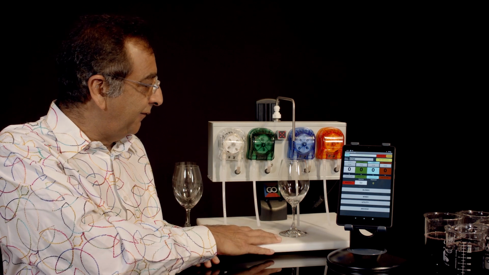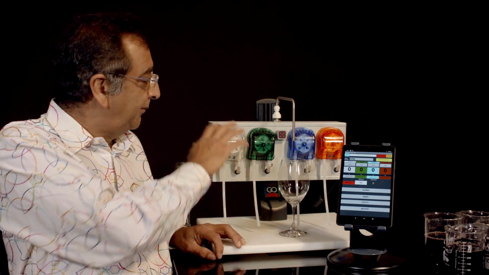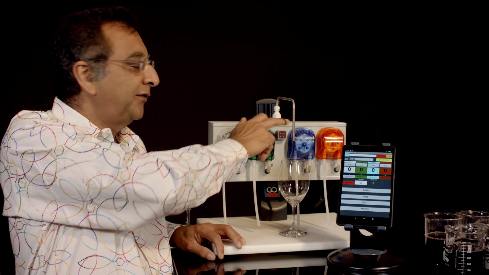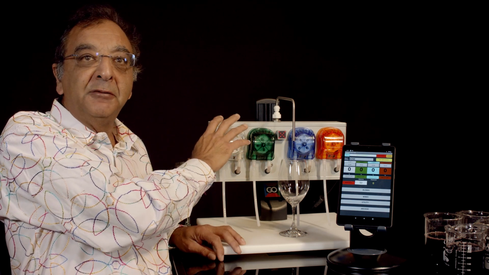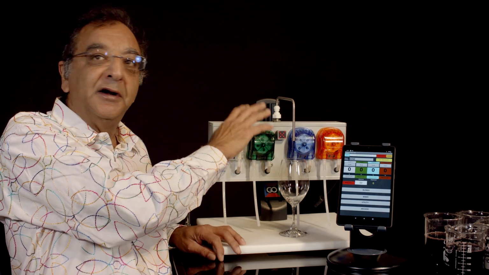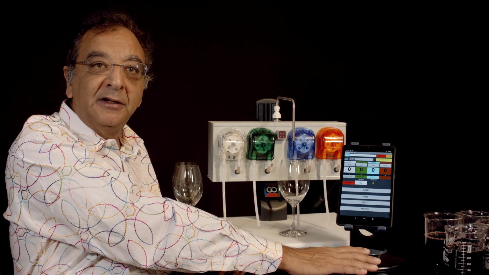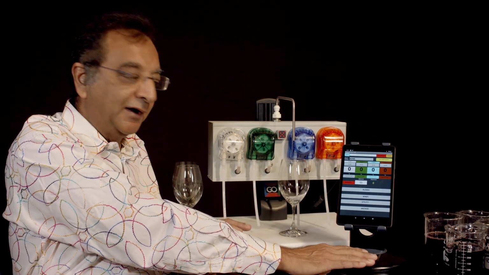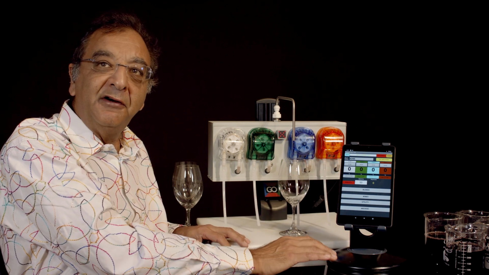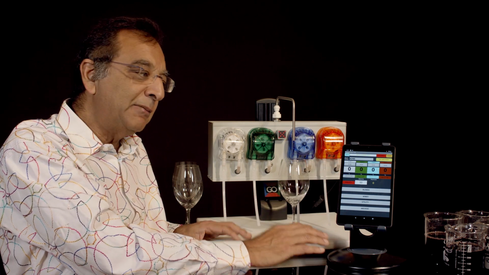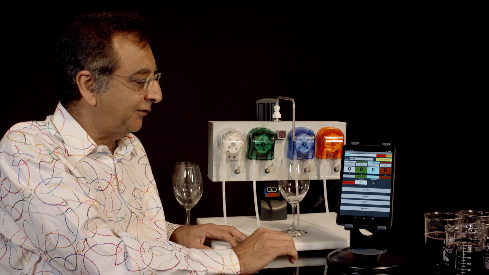The device itself consists of this platform, this control panel, which has 4 separate pumps. So it allows you to make a blend of up to 4 different wines. It's all run by this tablet that's included with the GOBlend device. So I'm going to go through the various functions of this tablet, and then we're going to make a couple of blends, and you'll see how this all works.